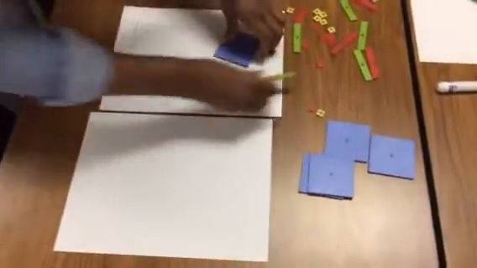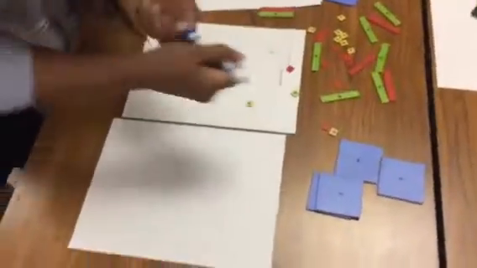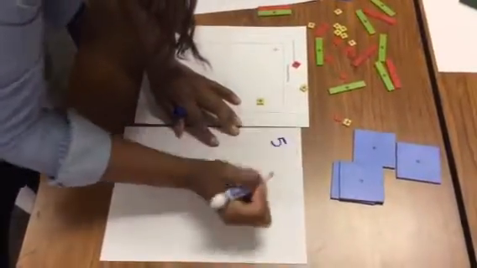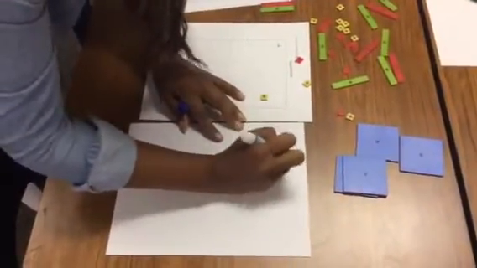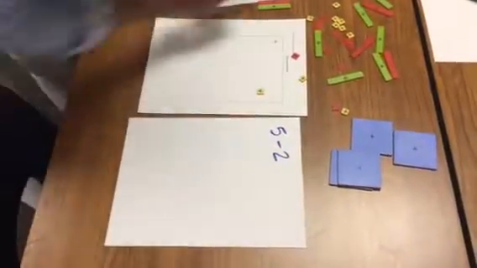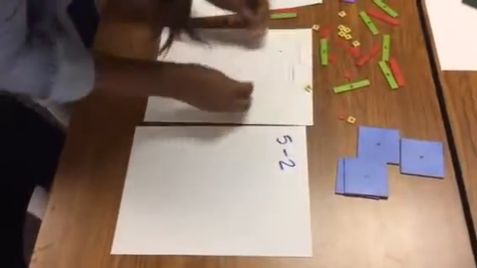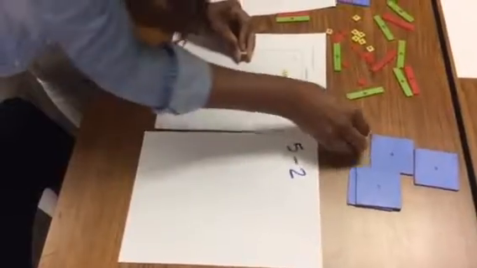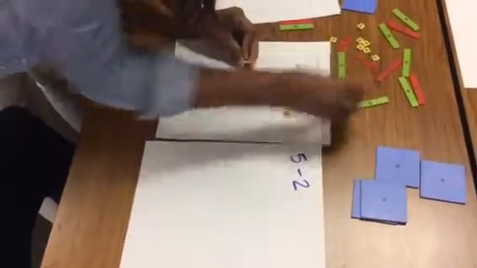Let's take a look at a problem. CPM doesn't start with numbers, but I like to start with numbers. So instead of going to the abstract, I'm just going to give you a problem to represent like this, 5 take away 2. Oh, you guys are so smart. I know you know the answer, right? Okay, super easy. Let's represent that here with 1, 2, 3, 4, 5.